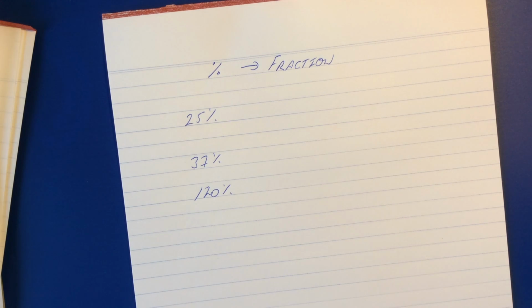Hello, I'm an old guy and I do maths, and today we're going to look at how you get from a percentage to a fraction. And I think as a bonus we'll do decimals as well, just for the sake of completeness.